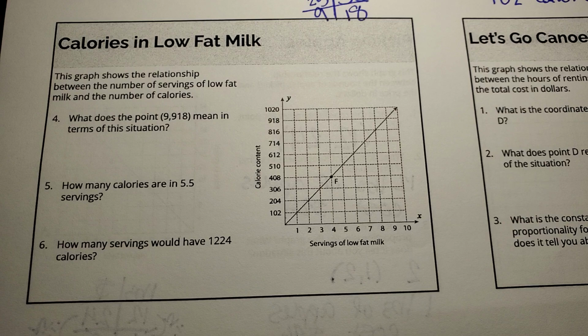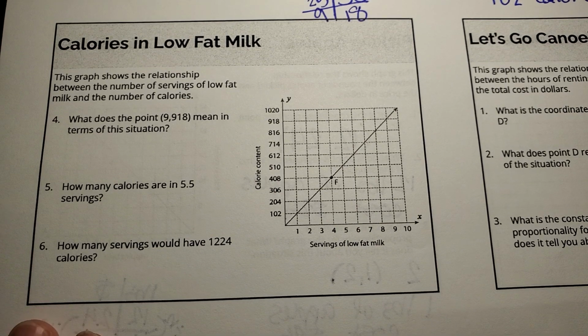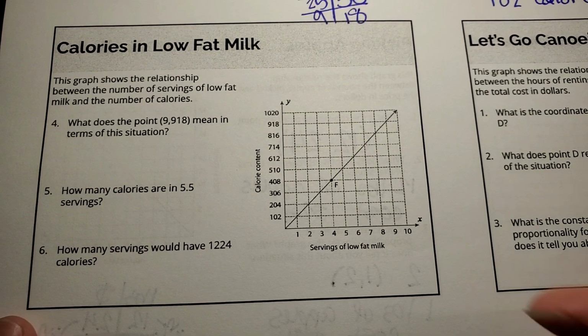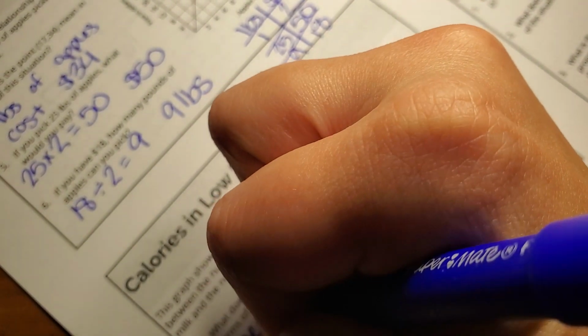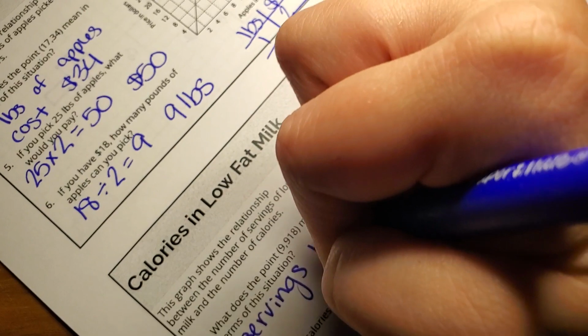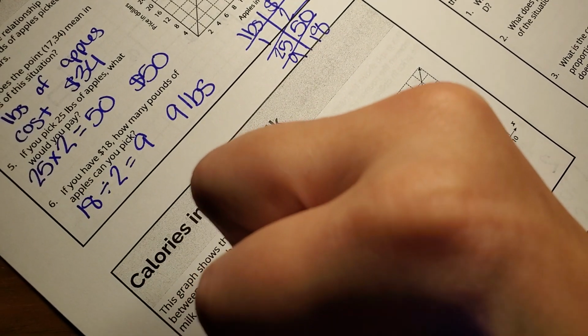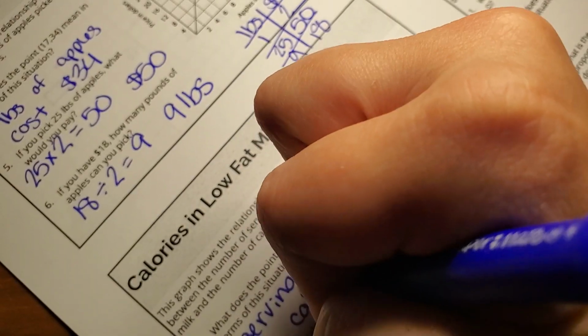All right, so point F, I'm sorry, not point F, we already did that. 918. Again, that first number 9 is the amount of servings. The second number is our calories. So 9 servings has 918 calories.